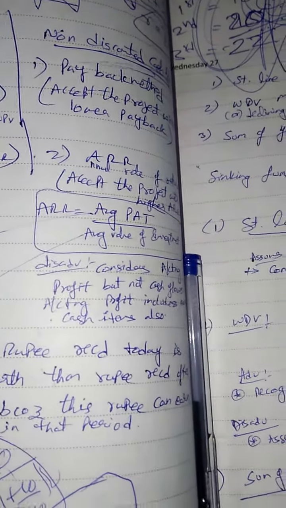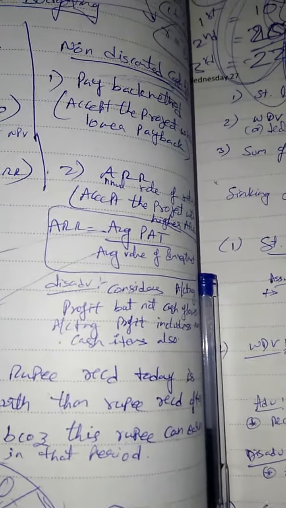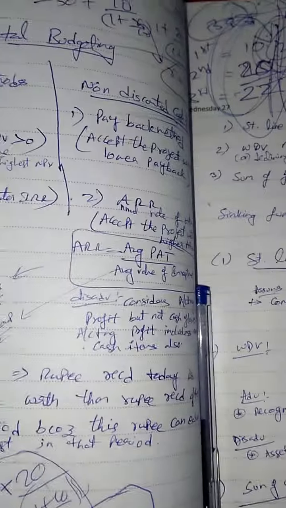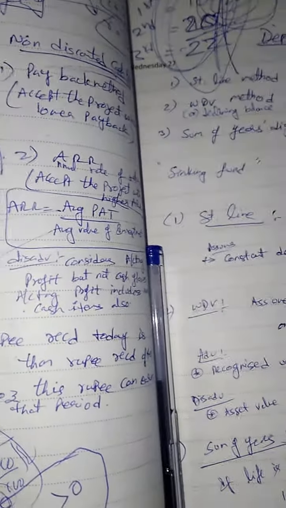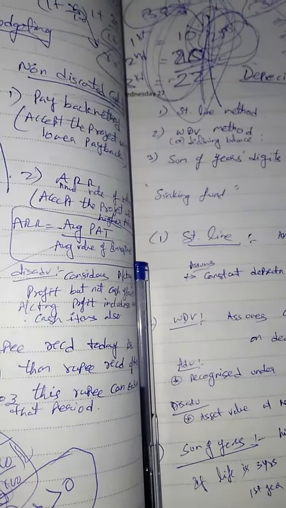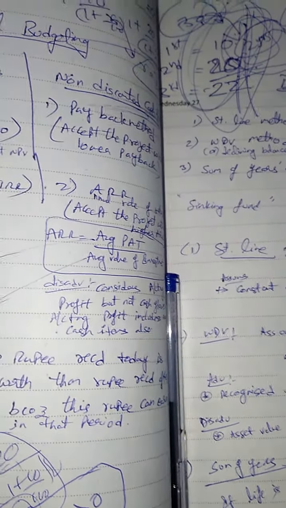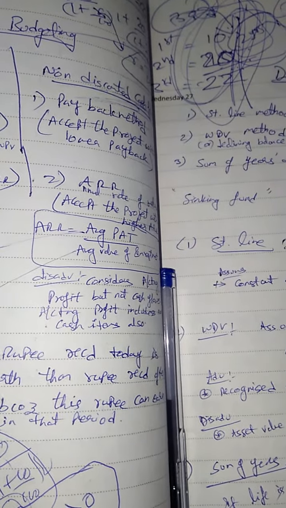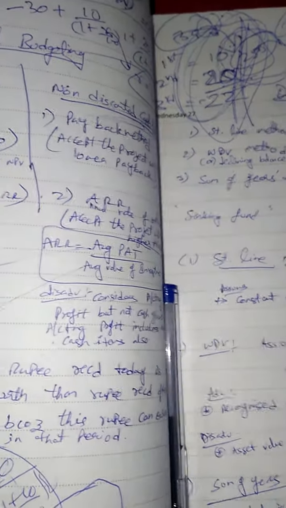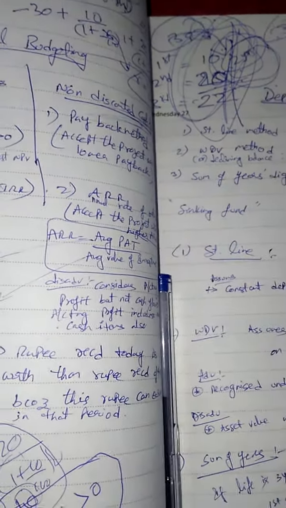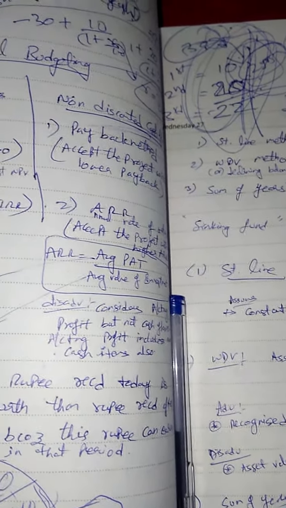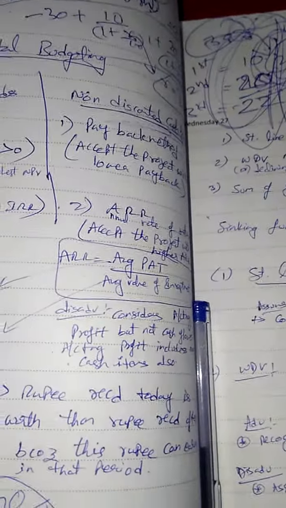In another case, we will arrive at ARR for that project also. I assume that ARR is 4 divided by 5. So decision rule in ARR is accept the project which has higher ARR, that is which is giving me more return. I will take that project. Average profit divided by investment. So whichever is giving me more profit, I will take up that project. So decision rule in ARR is accept the project with higher ARR.